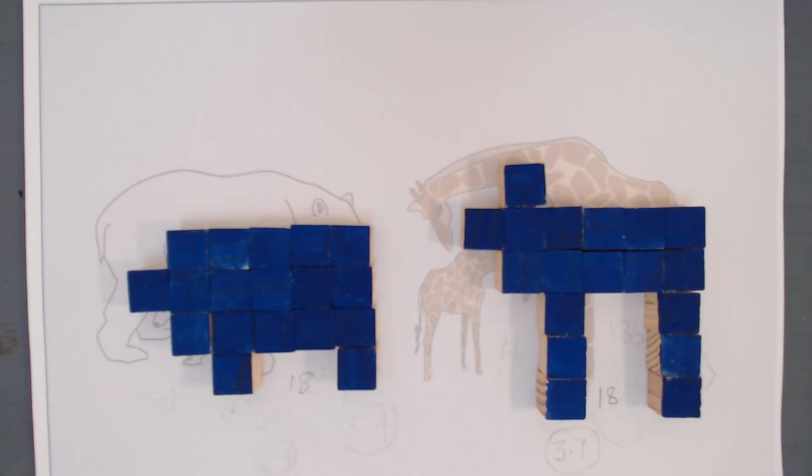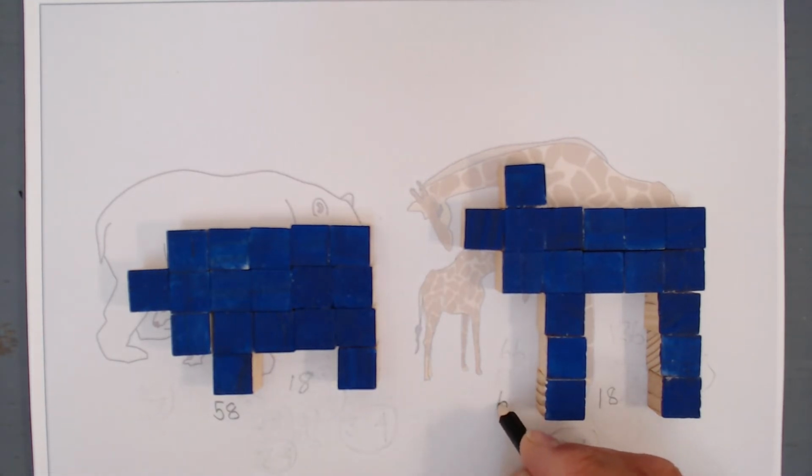Well, the animal in the cold climate has a surface area of 58 units, while the animal that lives in the hot climate has a surface area of 66 units.